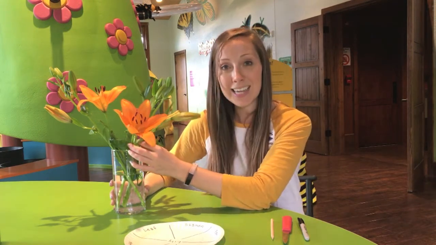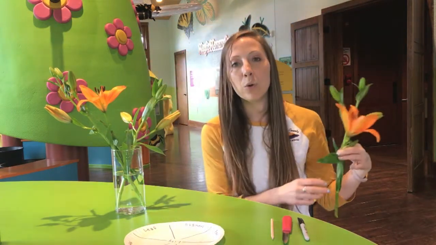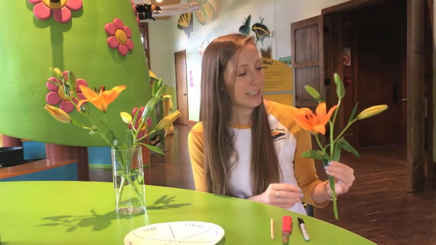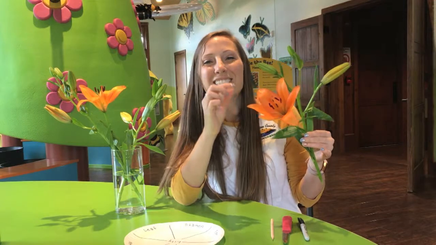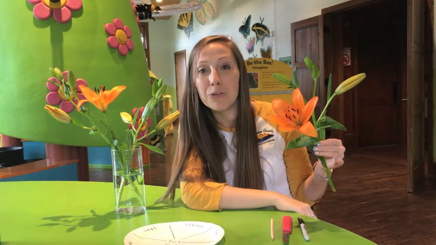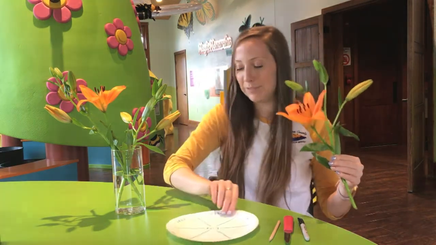So in today's activity, and you guys can do this at home if you want, we are going to become botanists, or scientists that study plants, and we are going to dissect this flower to learn more about all the different parts of the flower and to learn more about all the functions that these parts serve. We're going to go ahead and get started.